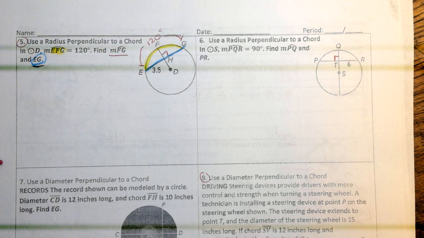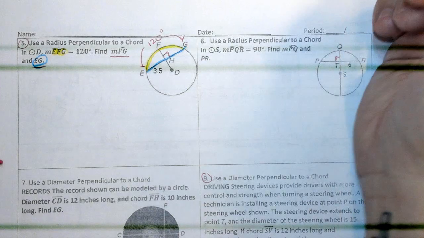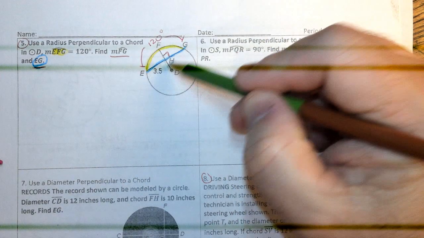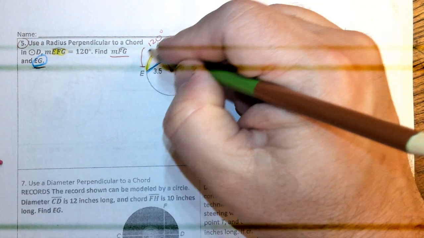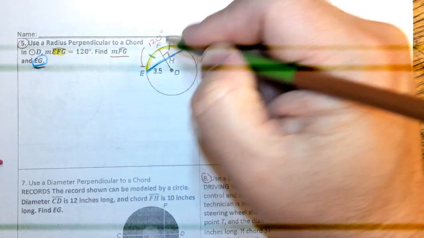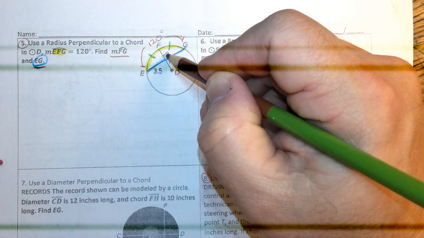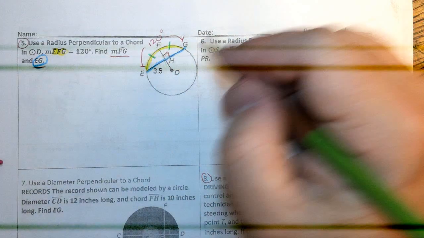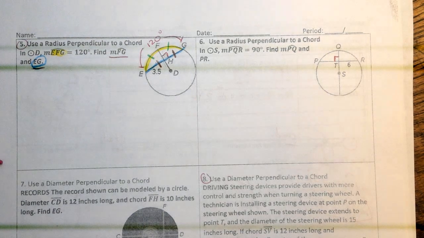So you guys remember back to the previous page when we were talking about this. If these two are perpendicular, then it bisects the arcs. So these two are congruent. And it's a perpendicular bisector. So it's a 90-degree angle, but it bisects. So it splits these two chords also.